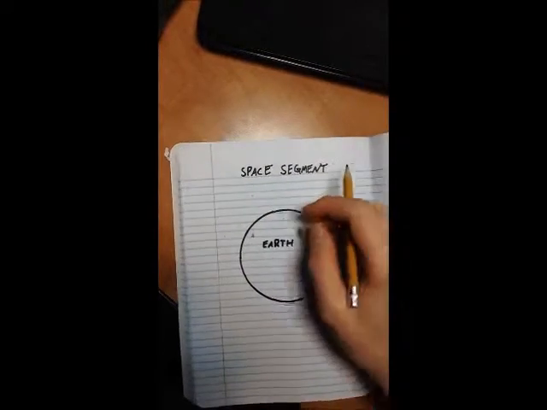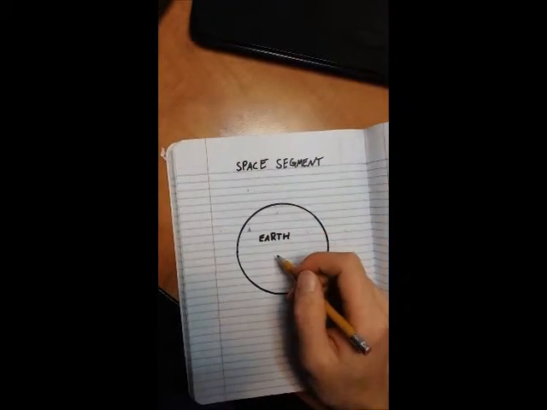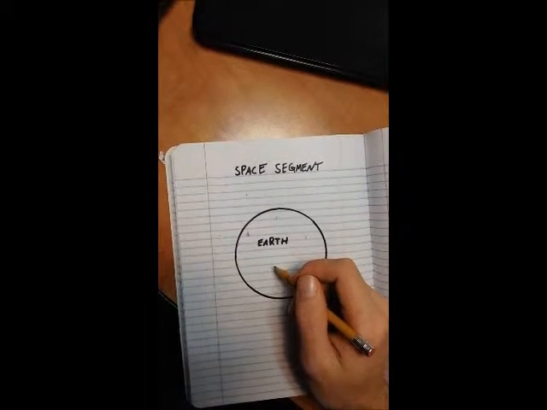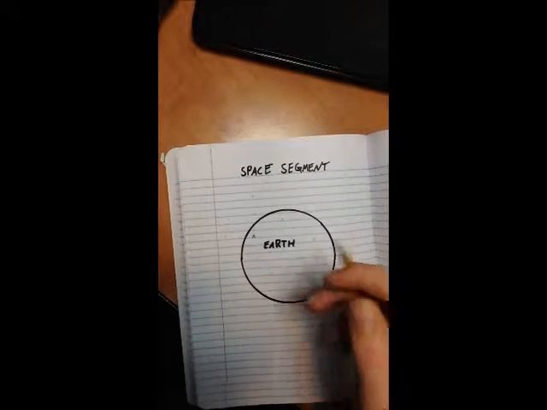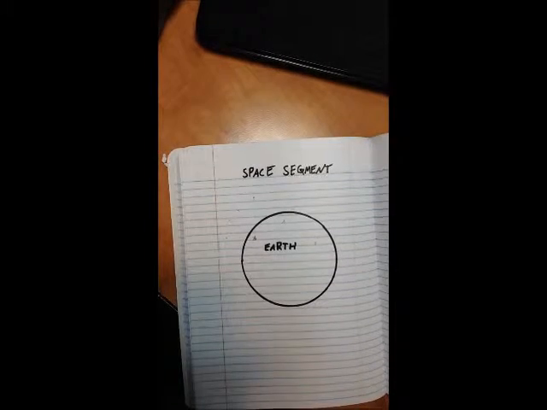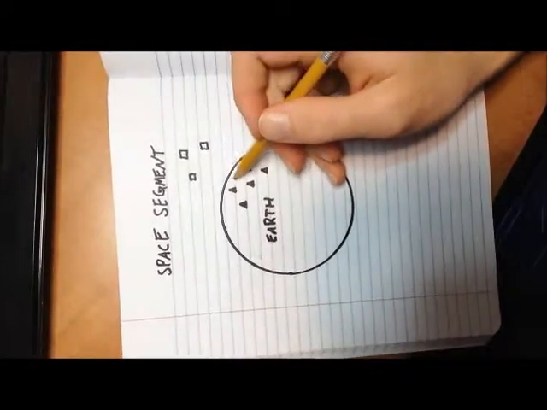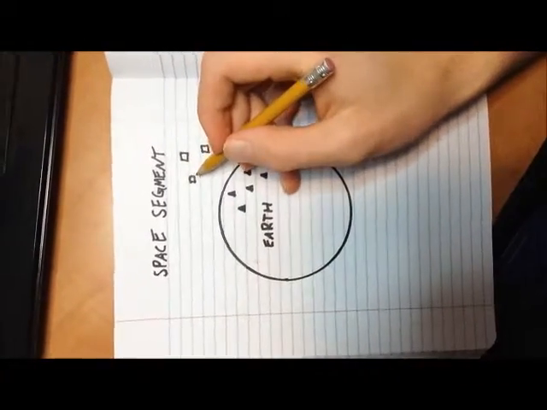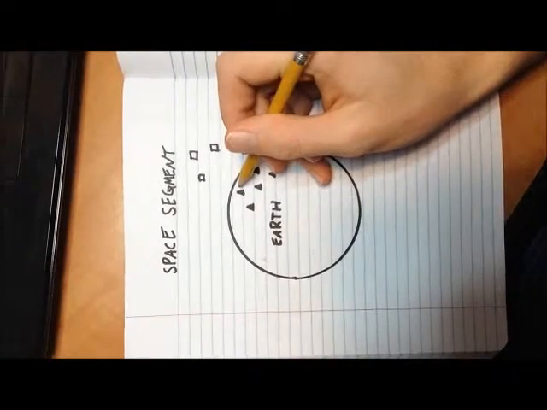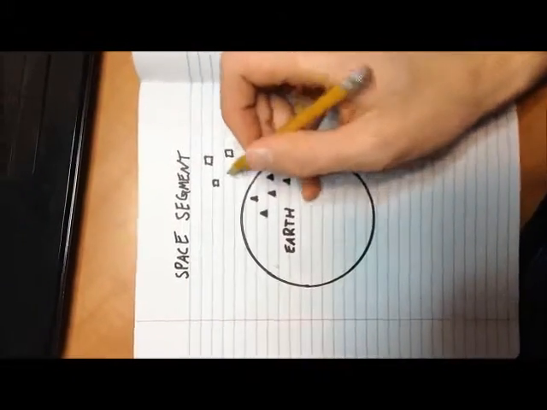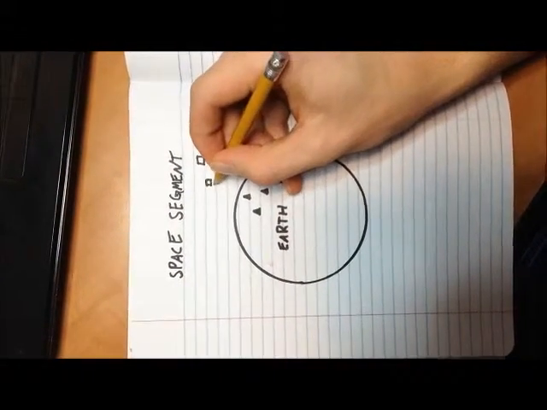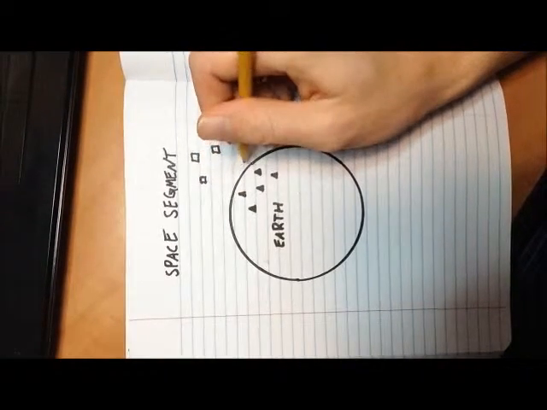The GPS system uses 2 different types of signals to calculate the distance: code phase ranging and carrier phase ranging. I have updated my drawing to show the receivers on the Earth and the satellites. These receivers collect, decode, and process the satellite signals. Each of these satellites sends a signal to the receiver.